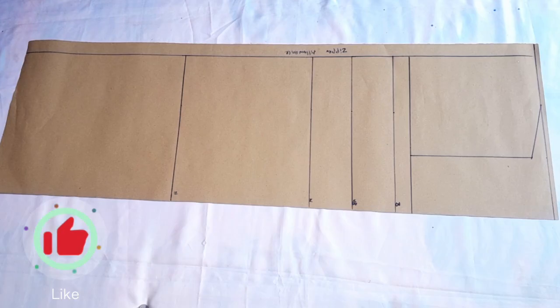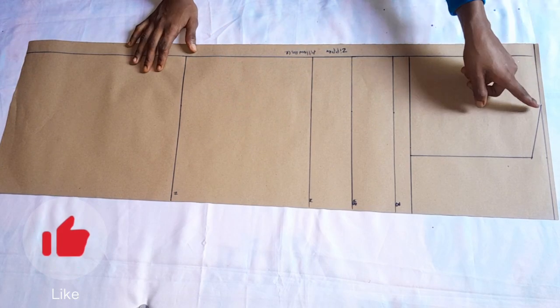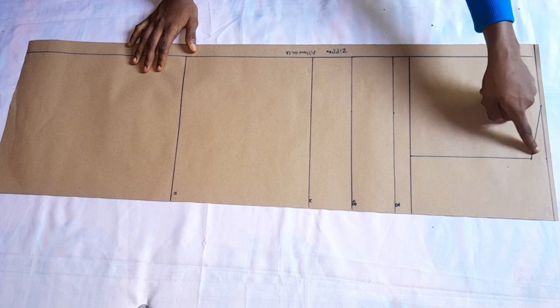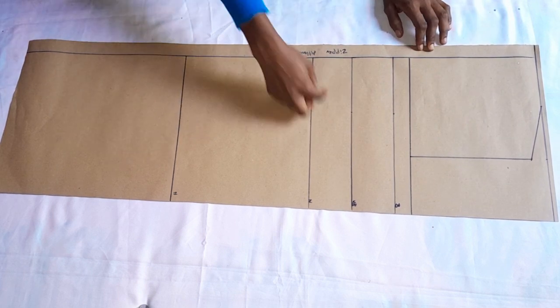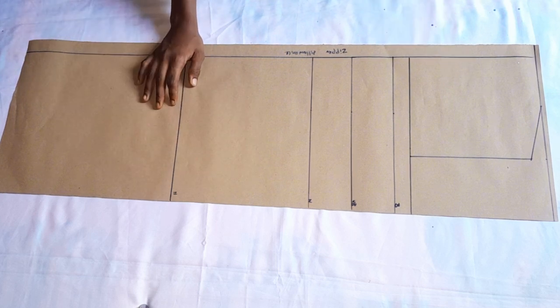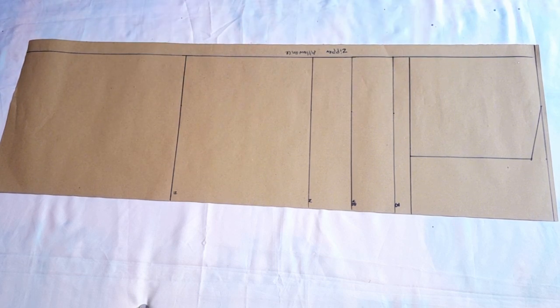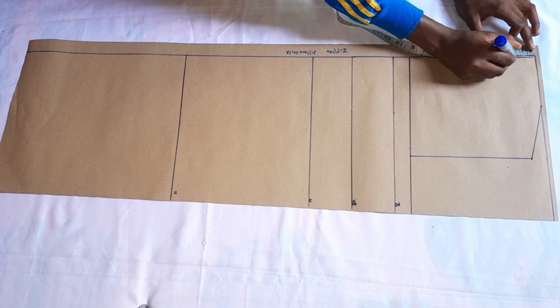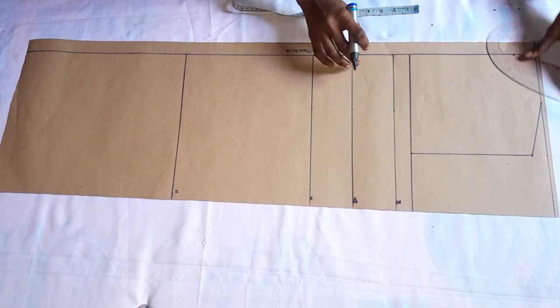Okay, so guys, to draft for my back pattern, as you can see, I've gone ahead to give my zipper allowance of 1 inch. Then there is my armhole line, my bust line, underbust line, waistline and my hip line, just the same way we drafted for the front pattern. Then the next thing to do here is to curve for our neckline. For our back neckline, I will be making use of 1.5 inch. So I'll go ahead and curve for my neckline.